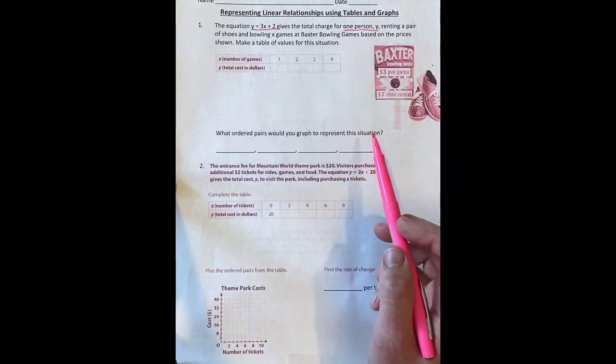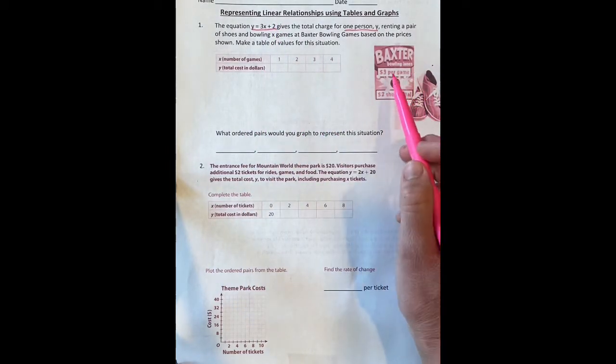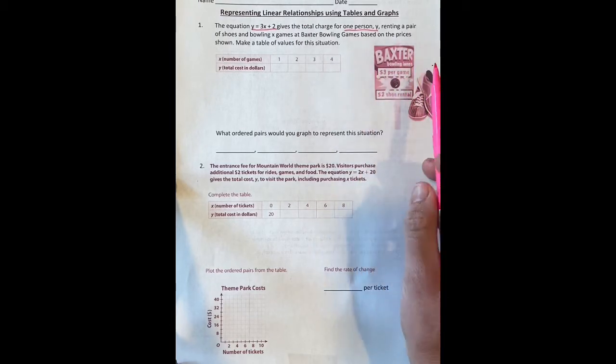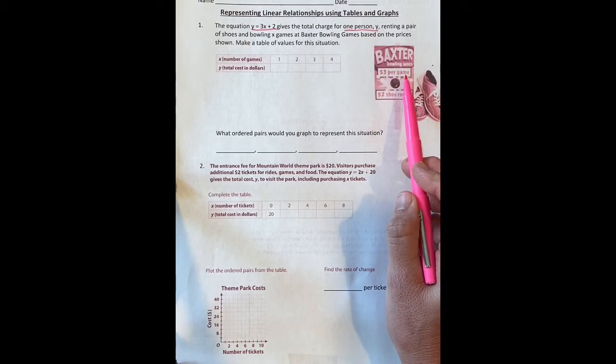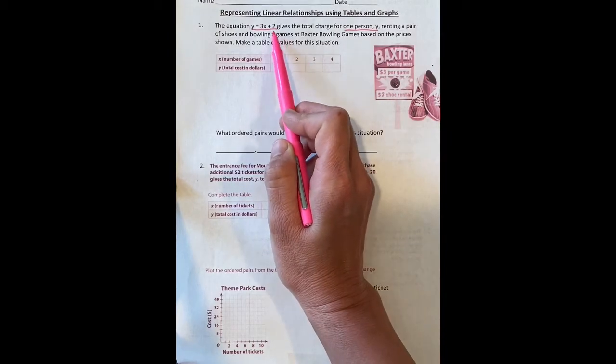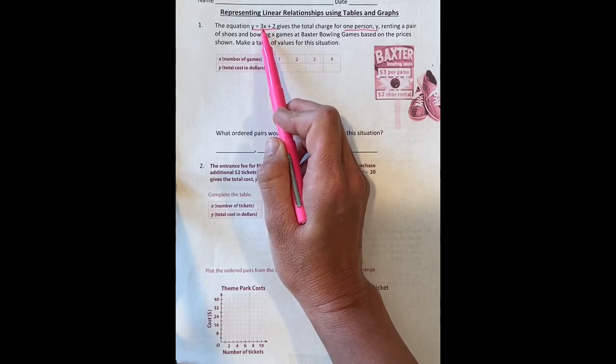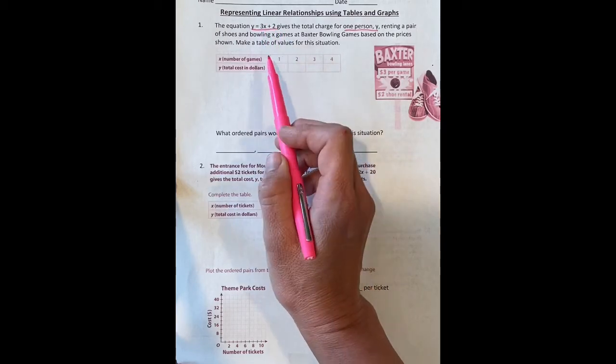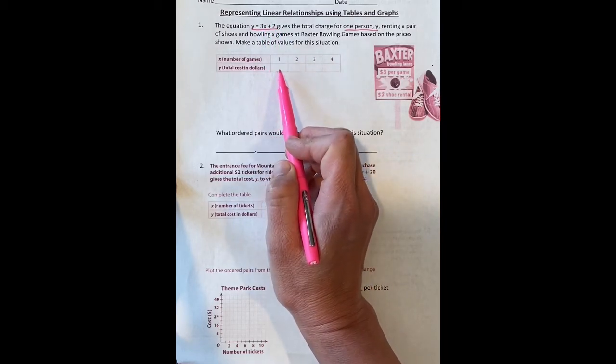So looking back at the equation and also looking at the picture that we have here, it costs $3 per game and shoe rentals cost $2. So 2 is our constant because you pay $2 for shoes and nothing more. And then you're paying $3 per game and it gets multiplied by the number of games. So we want to know if you paid one game, how much would it cost?